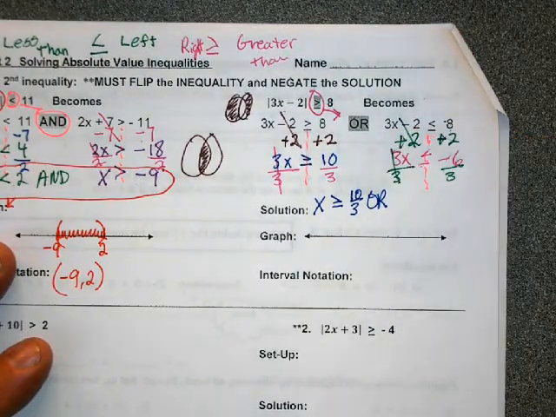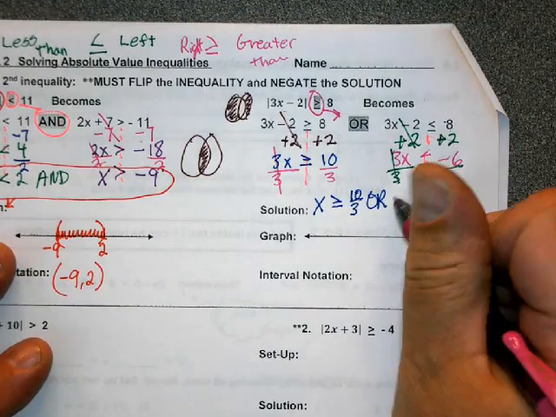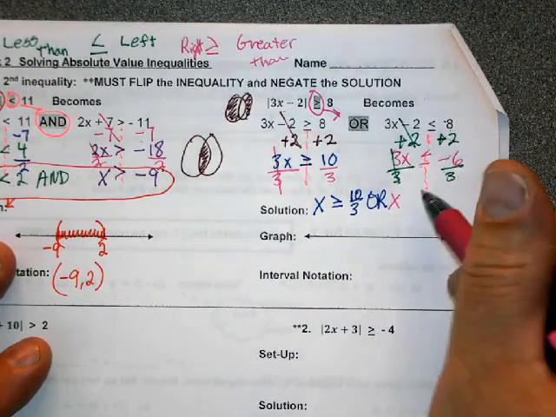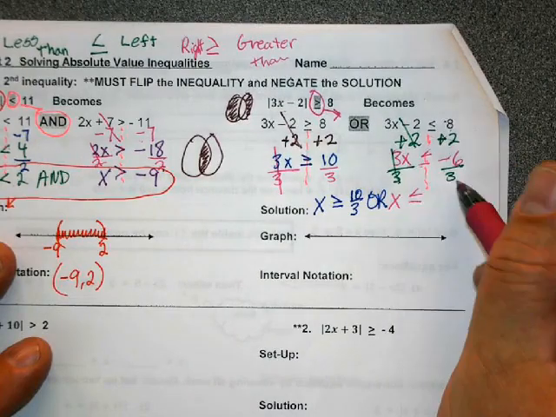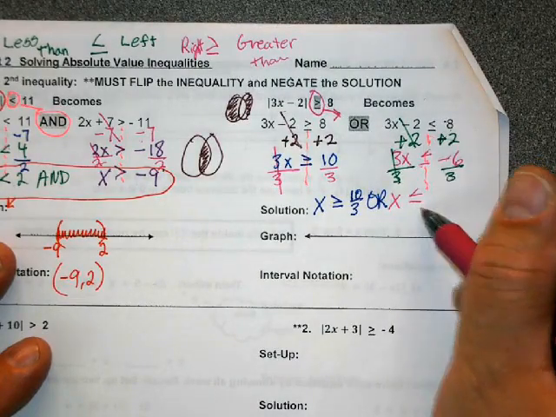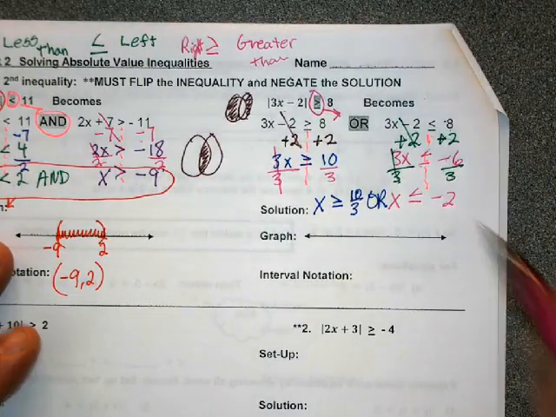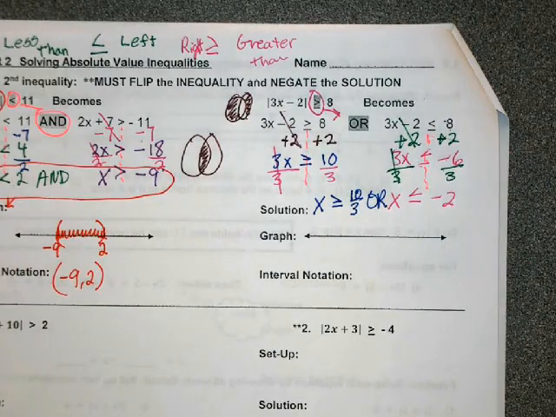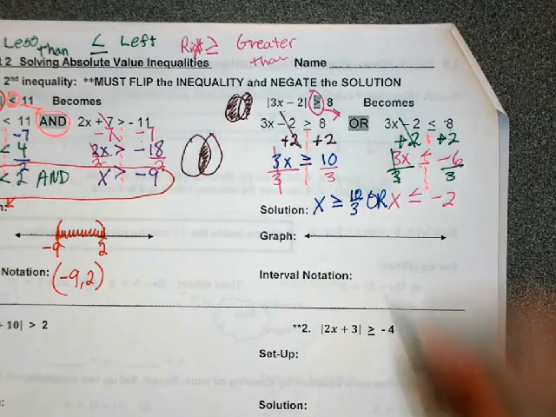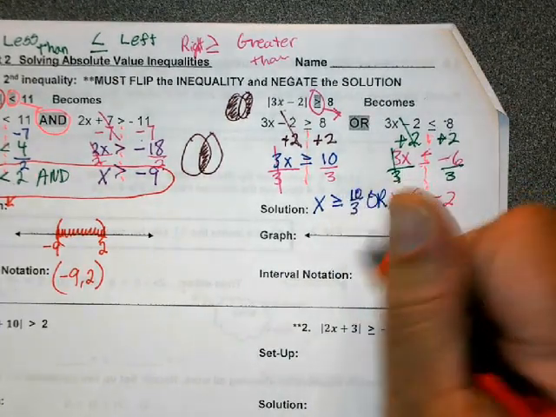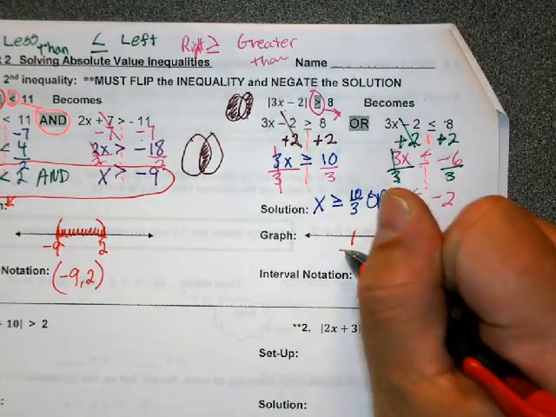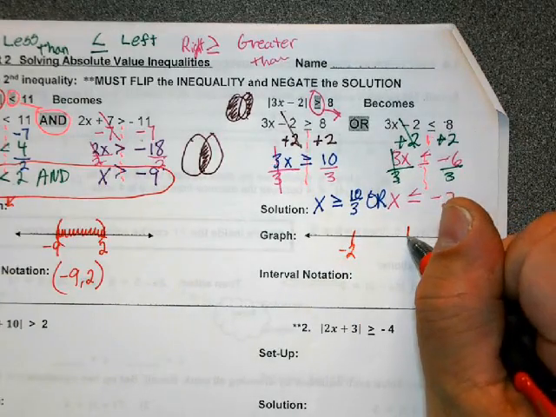So we get x less than or equal to, that's a positive 3, so we keep the sign, negative 2. Easy. When we know negative is smaller than positive, right? So that's negative 2. The bigger one's going to be 10/3. I'm just going to put 10/3 there.